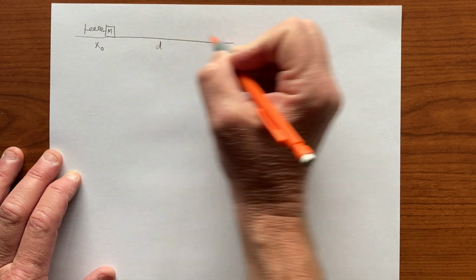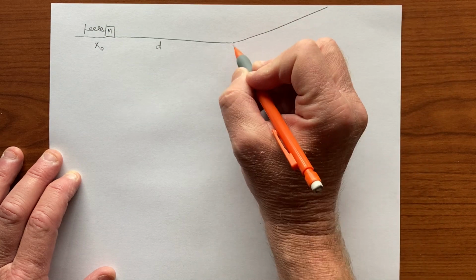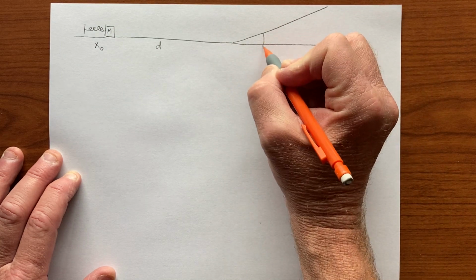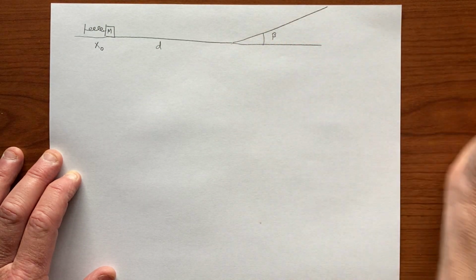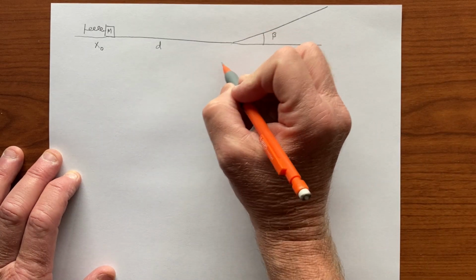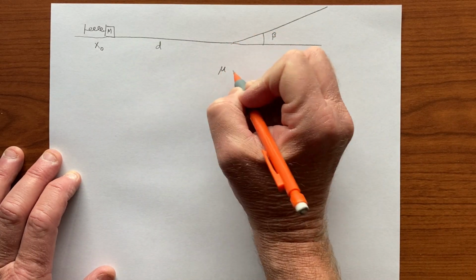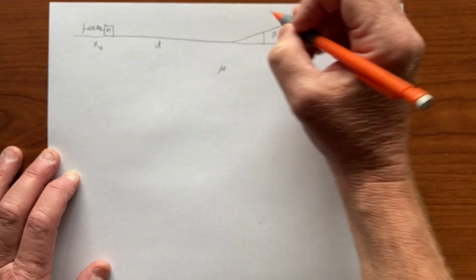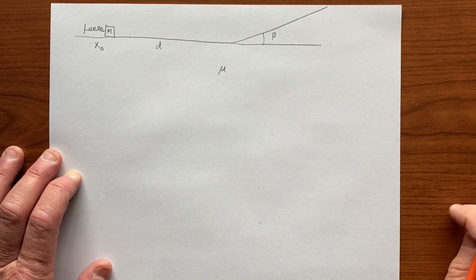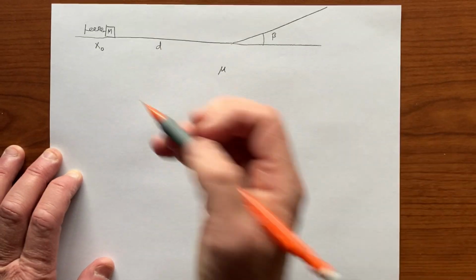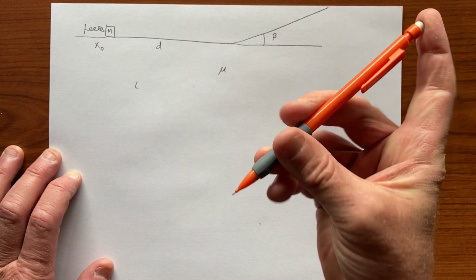a distance d from an inclined plane, and the angle here is beta, and there's friction on all of these surfaces with coefficient of friction mu, and we want to know how far up the incline it goes. So we can use energy conservation.